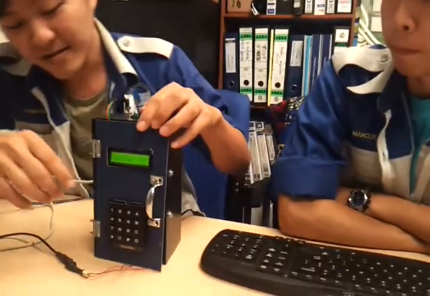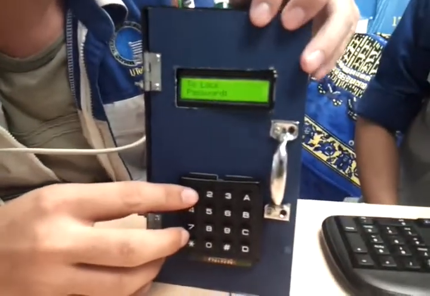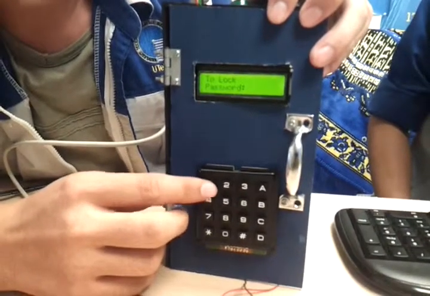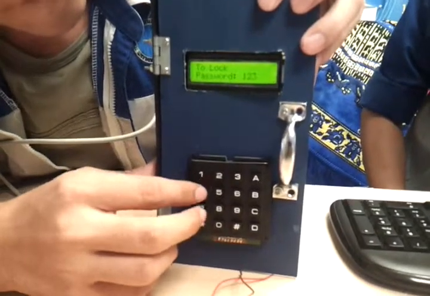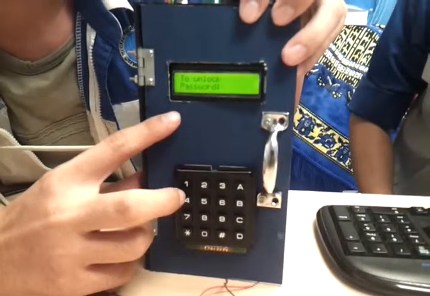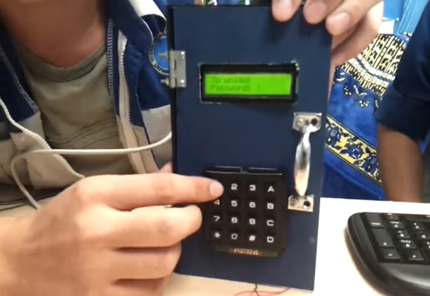So the user has to input the password in order to lock the door. The default password for the locker is 1234. So if the user inputs 1234, the locker will be locked. In order to unlock it, they are required to input the same password.